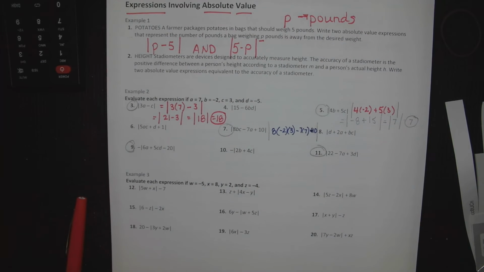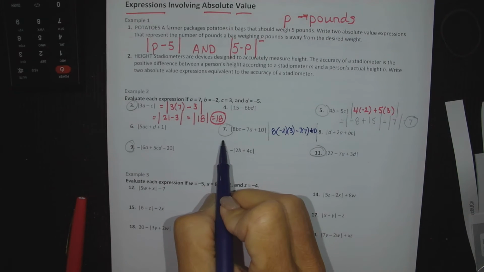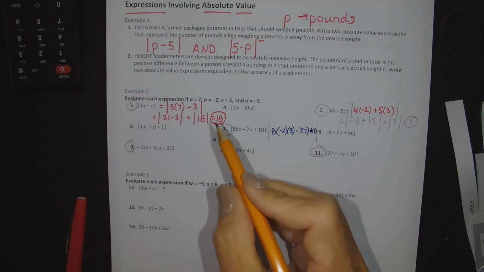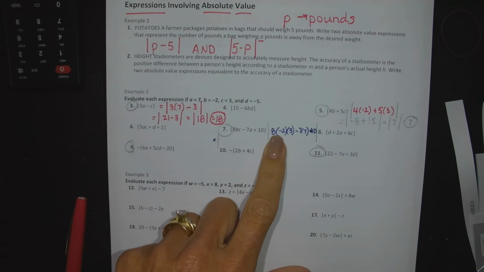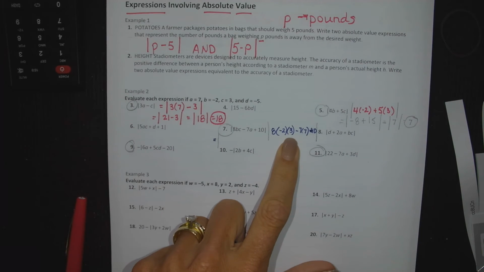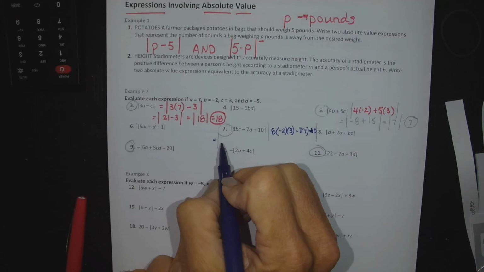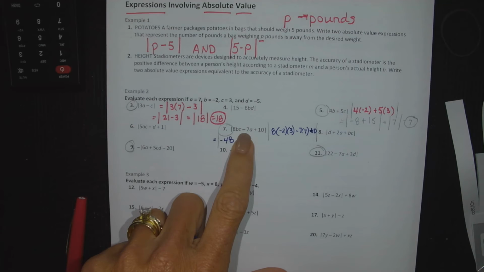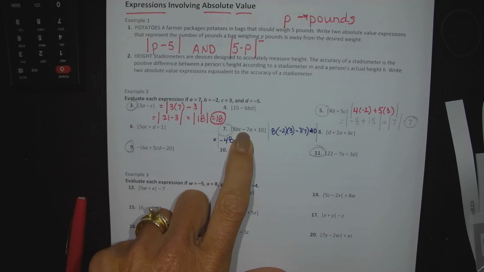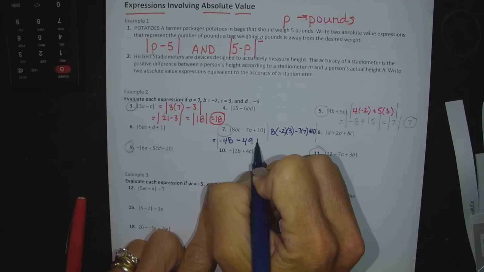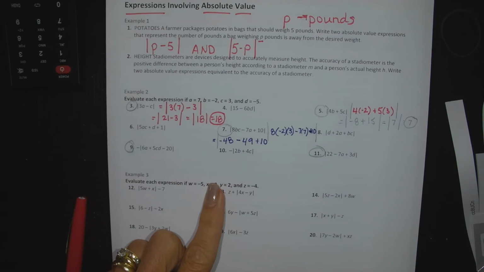Order of operations says multiply first. Absolute value, just keep it, don't lose it. 8 times -2 is what? -16 times 3 is -48. Minus, don't forget the minus, you see it? What's 7 times 7? 49. Plus 10. Close absolute value.